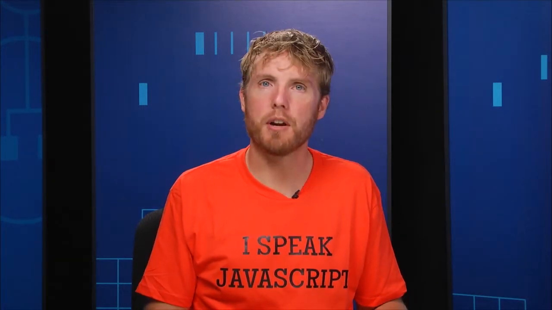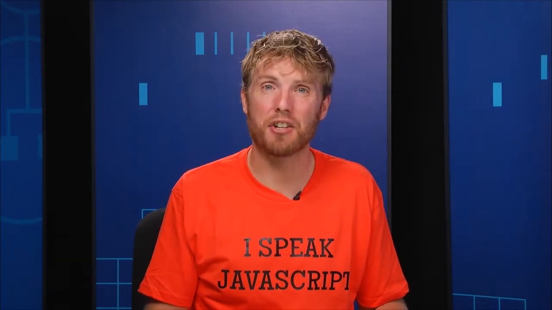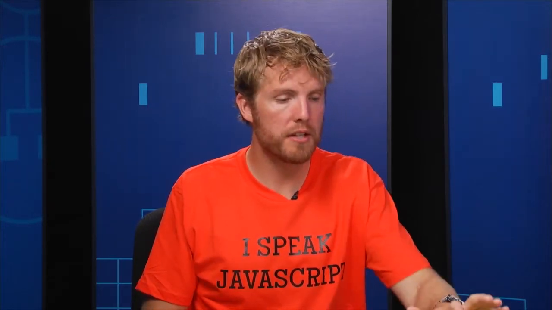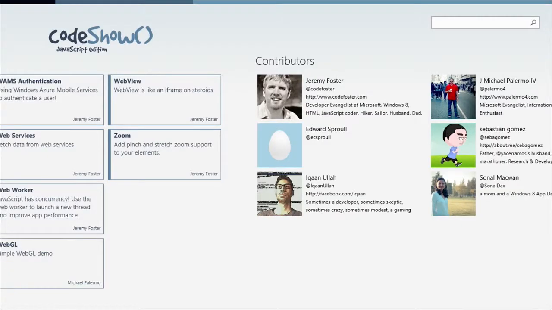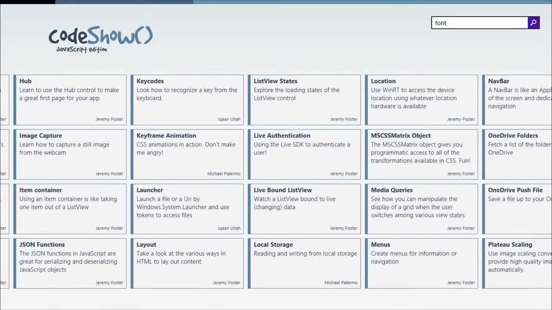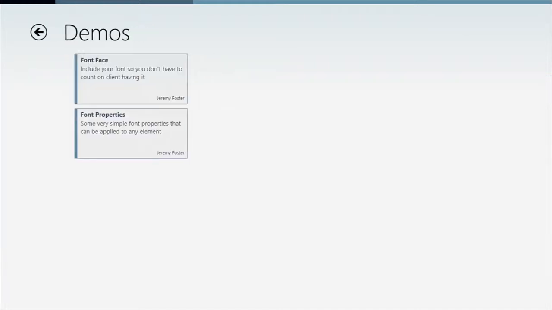Let's do a demo here. Let's look at font face. This is actually in CodeShow. So if you have the CodeShow app, you can just go look at this. I'll open CodeShow. And in CodeShow, you can just start typing. So I'm just going to start typing the word font. I actually want to make it so that I can just start typing from wherever I'm at in CodeShow. Unfortunately, right now, you have to be back at the hub screen, but I'm going to fix that. So I just start typing.